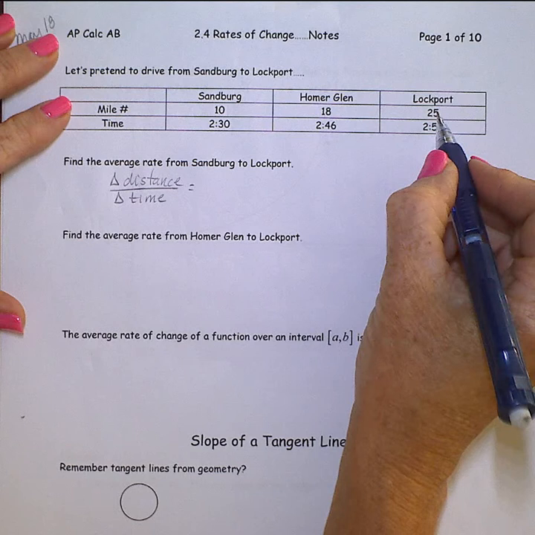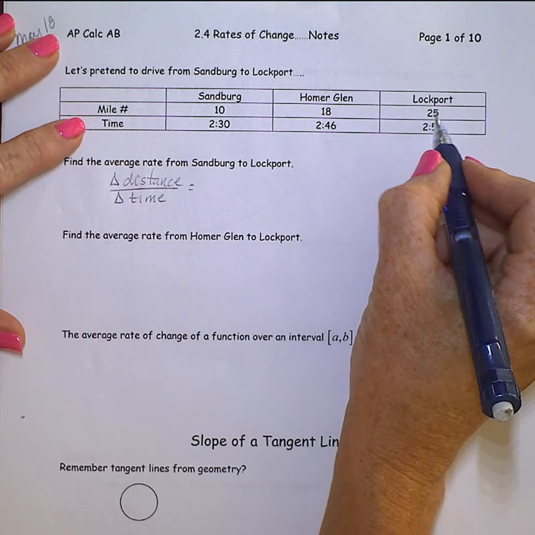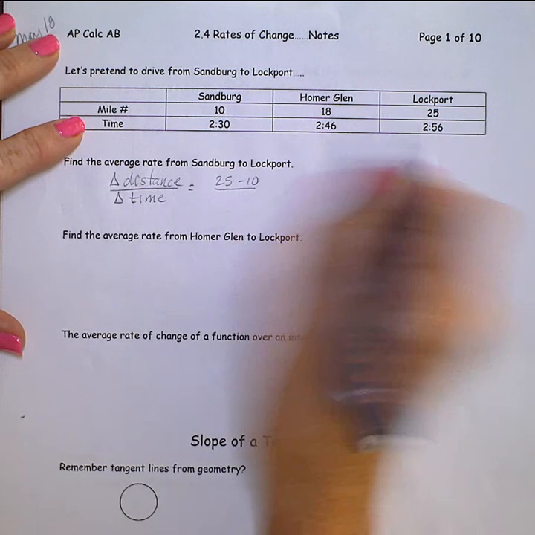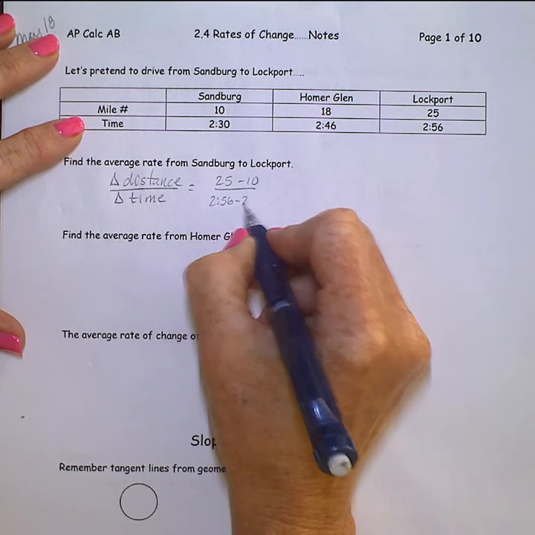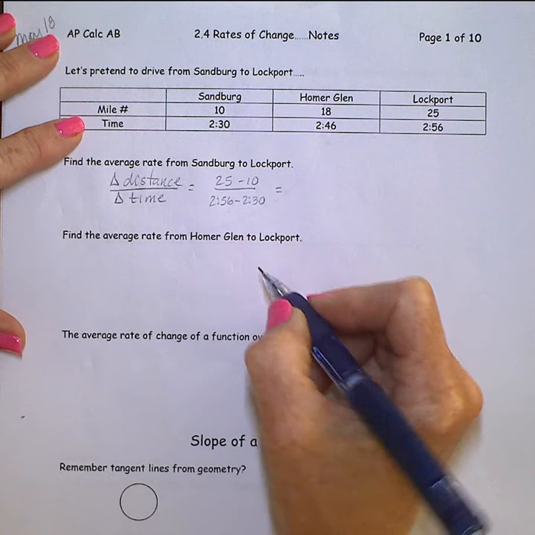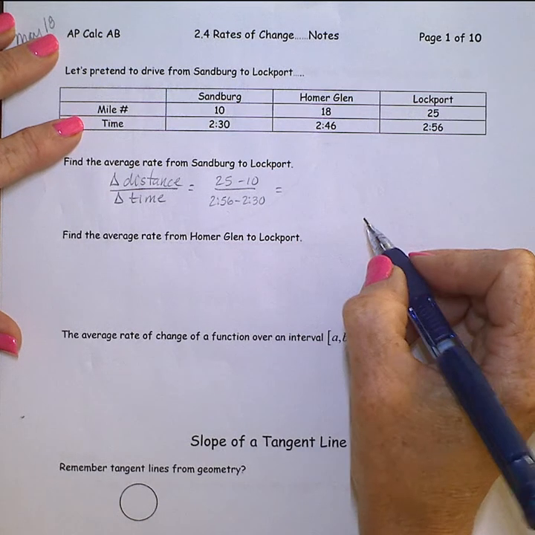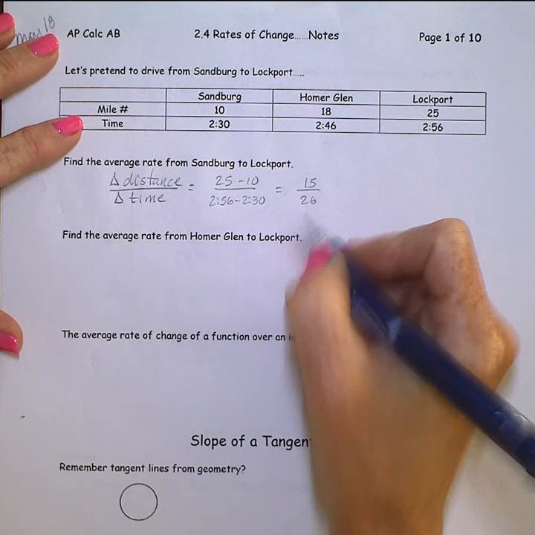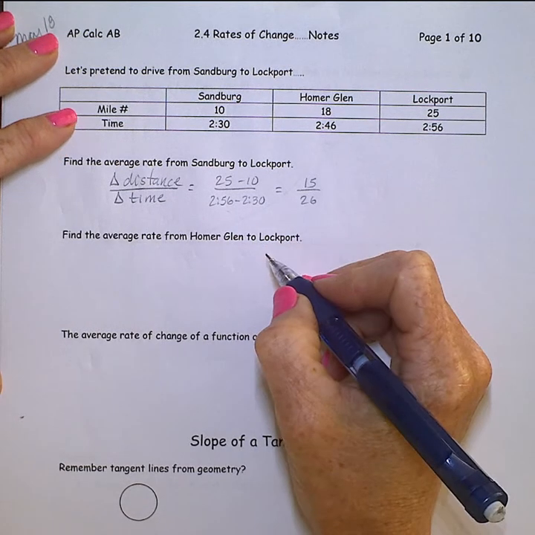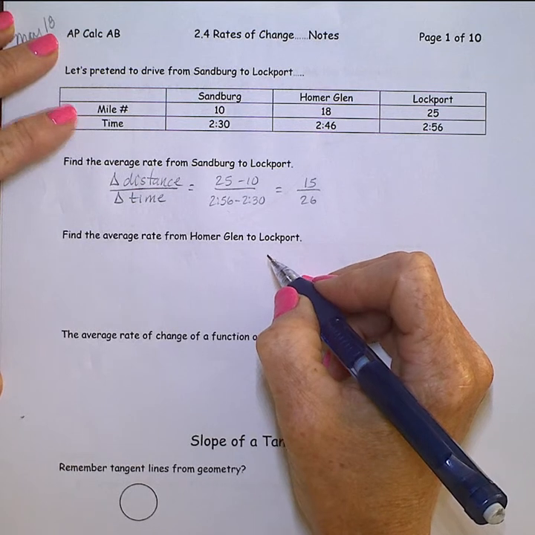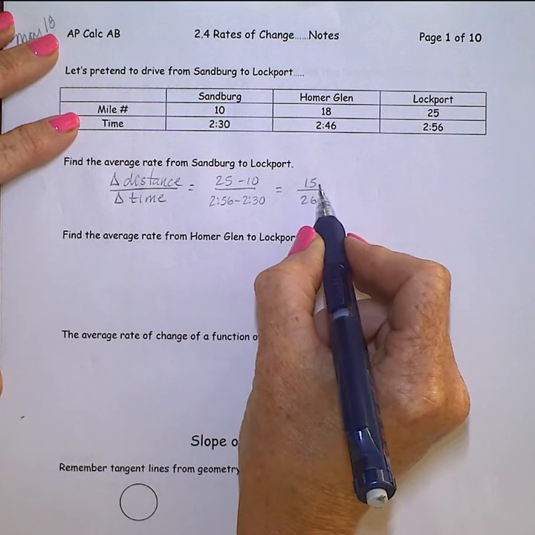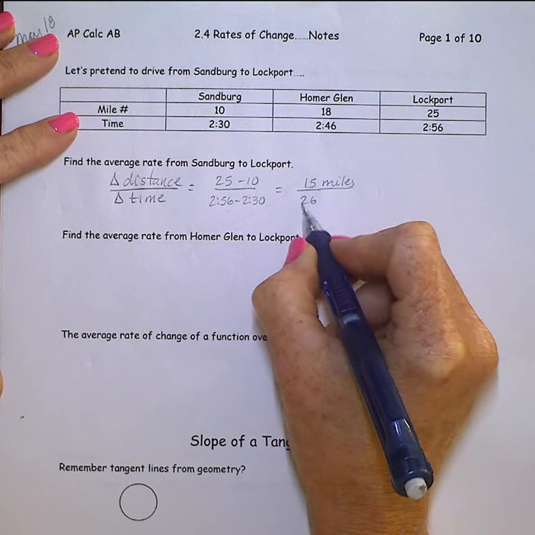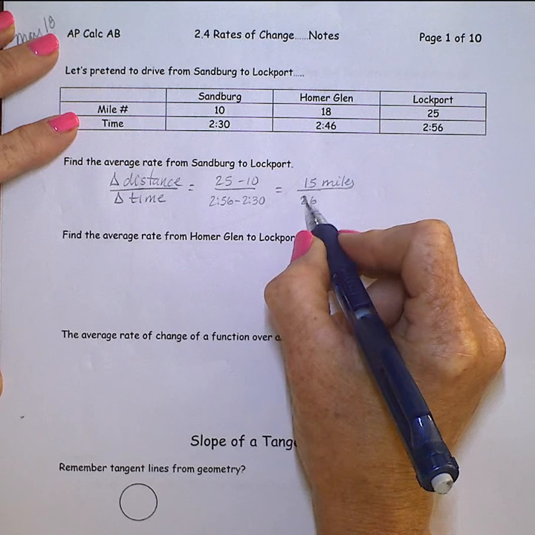So 25, change in distance, 25 minus 10, over change in time, 2:56 minus 2:30. 15 over 26. Okay, let's think units for a minute. Our distance was measured in miles. And what's this 26? That's minutes.